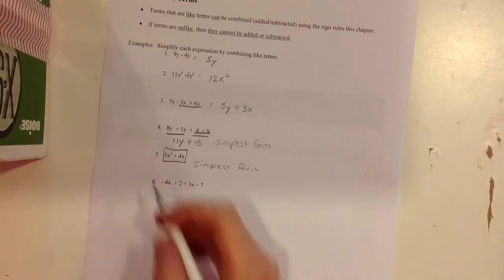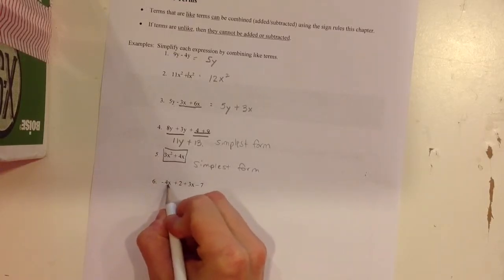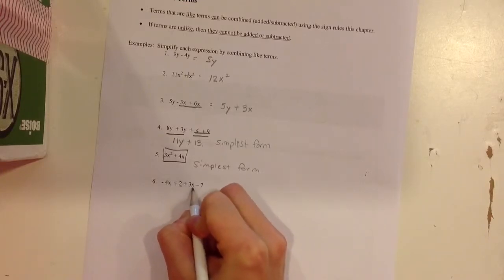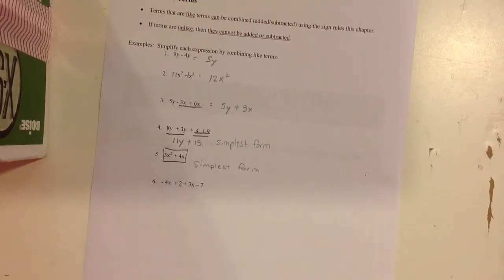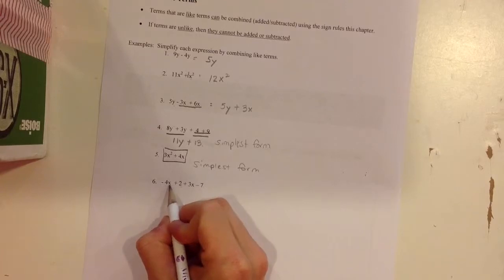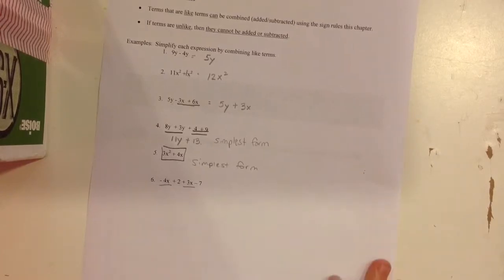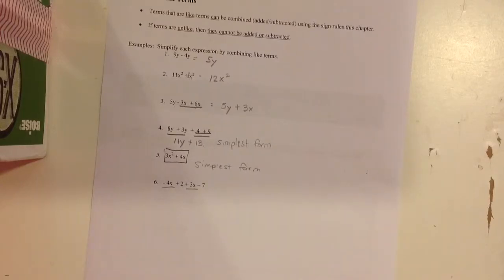On number 6, I have negative 4x plus 2 plus 3x minus 7. The like terms are scattered all throughout this problem, so you have to look for them piece by piece. So let's look and see if there's another x to the first. There's one. So I have a negative 4x and a positive 3x that I'll be able to combine. They both have x's and they're both x to the first.